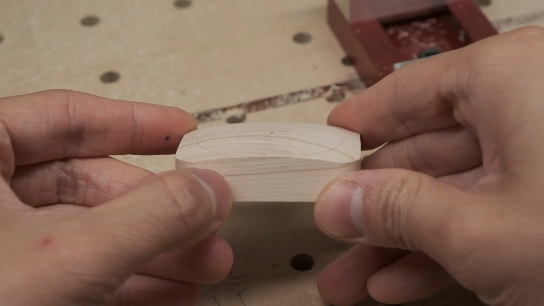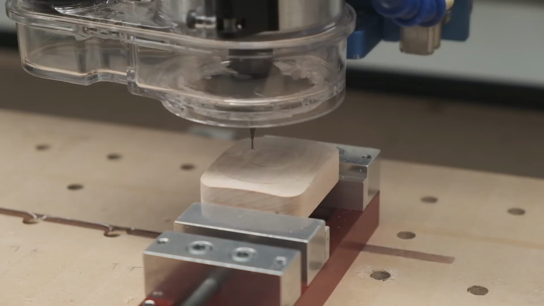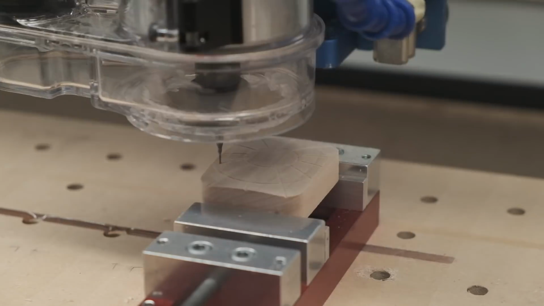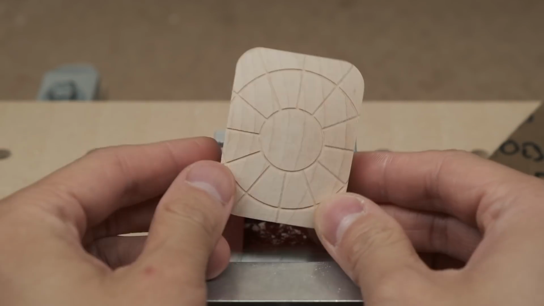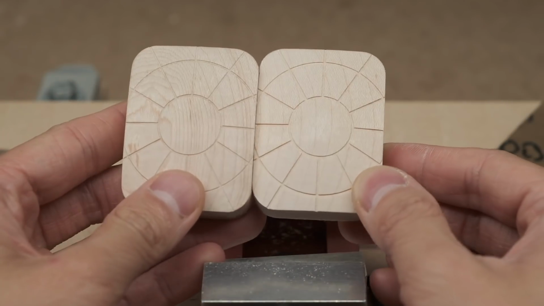I ended up not really liking the lines left by my engraver, so I switched back to the 0.8mm downcut. That end mill left well-defined lines with squared-off walls that provided a lot more contrast in different lighting conditions.